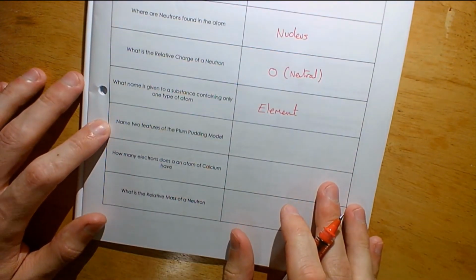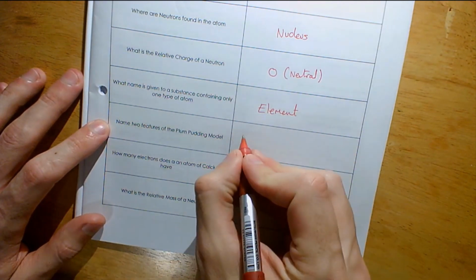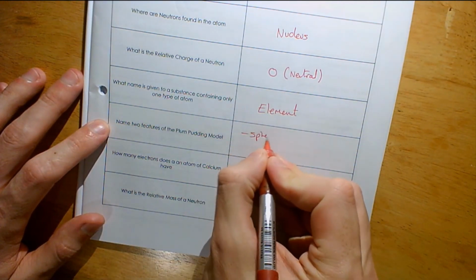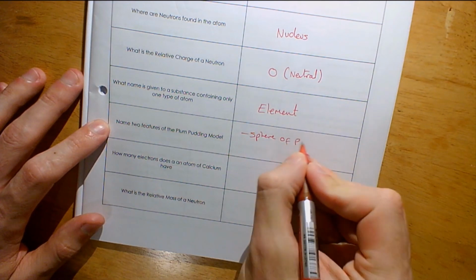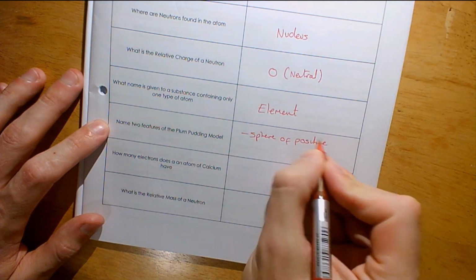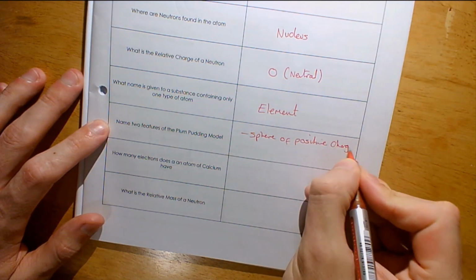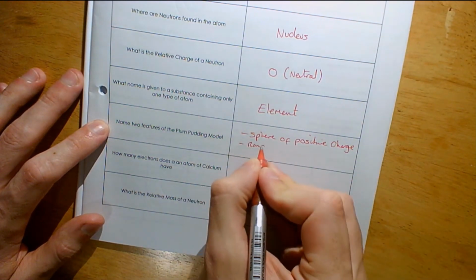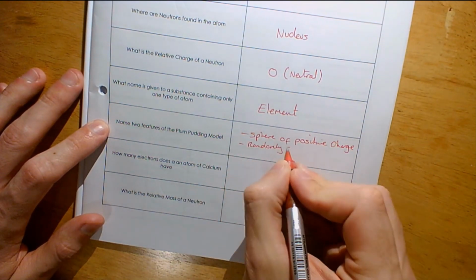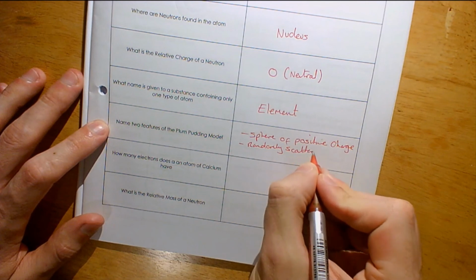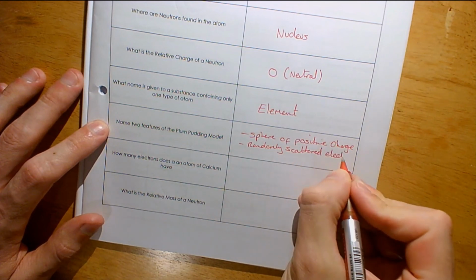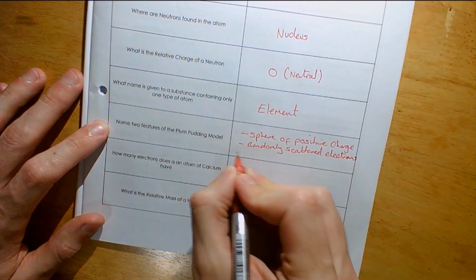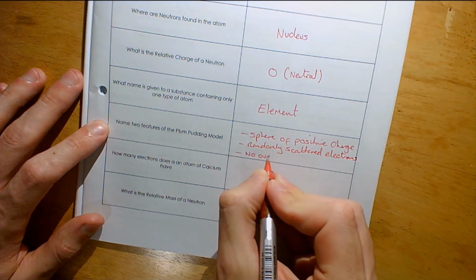Name two features of the Plum pudding model. We could have a sphere of positive charge. We could have randomly scattered electrons. Or we could have no overall charge.